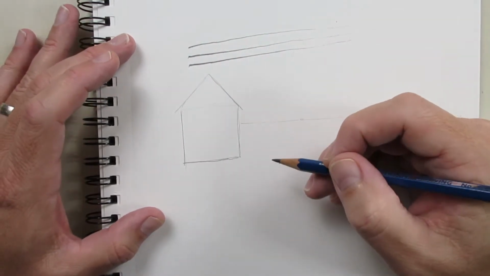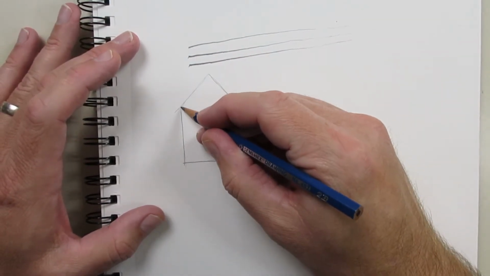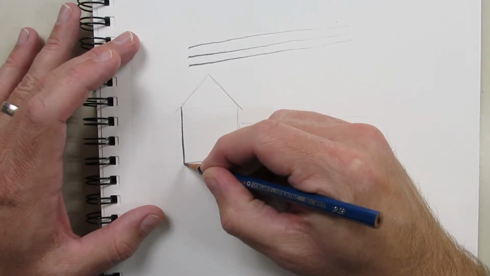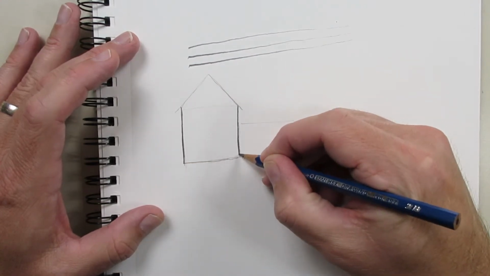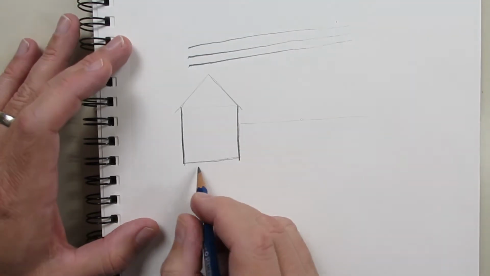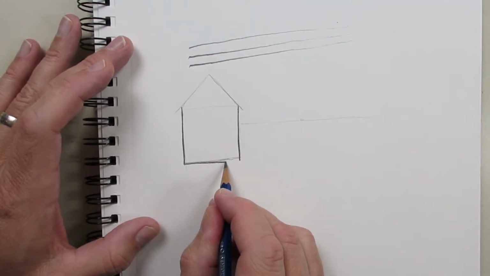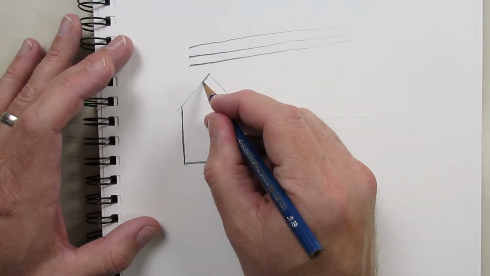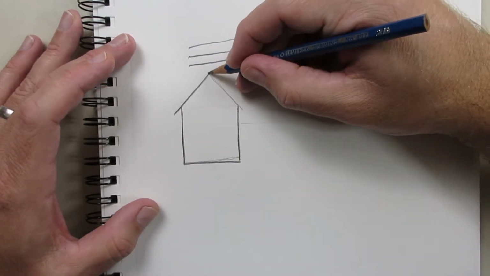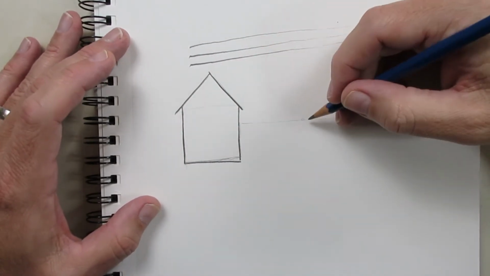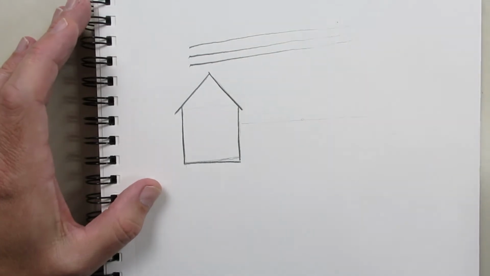So maybe as it's closer to us, it's significantly darker. So here will be some really, really dark marks that make up the house piece that's closest to us. But as we get farther away, the house gets lighter.